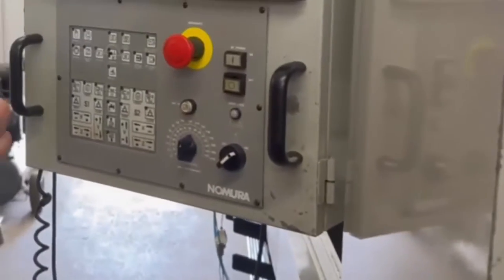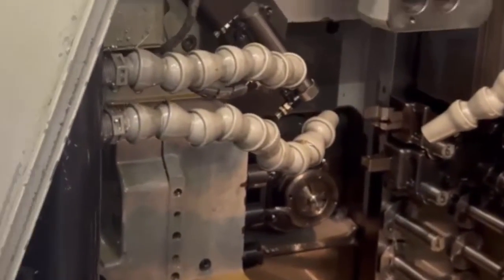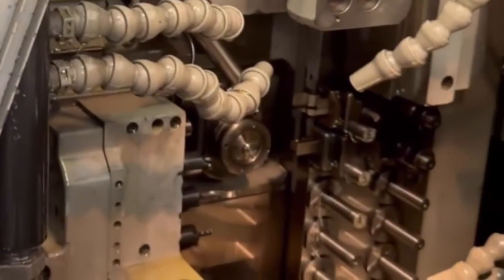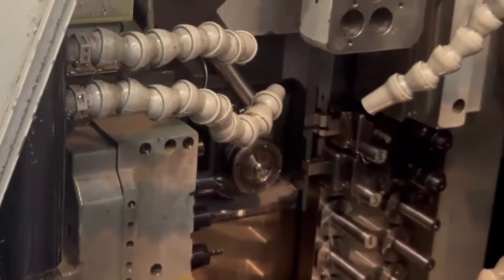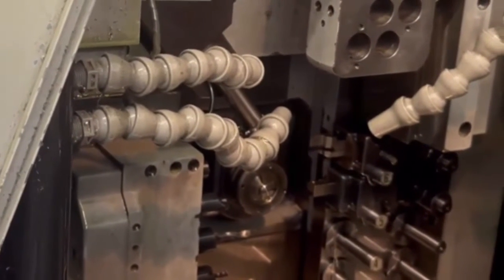The drill is 12, so if you type in 12 and press input, you'll get 12. If you type in 11, you'll get my spot drill. The main thing to remember is once you press the input key, it moves. So it's like a cycle start. Okay, so that's how you select those tools.